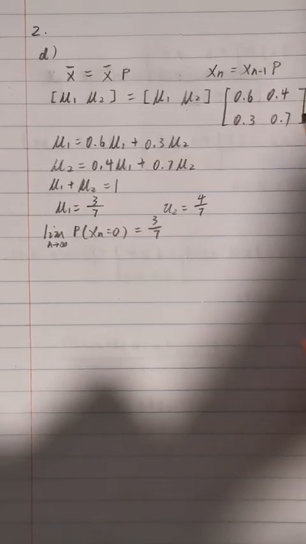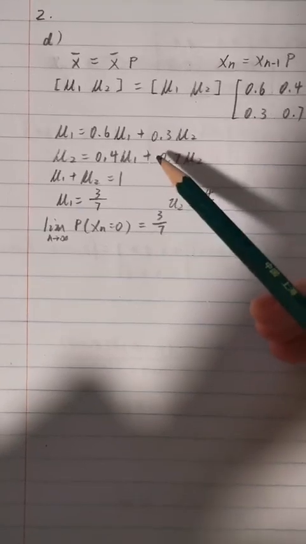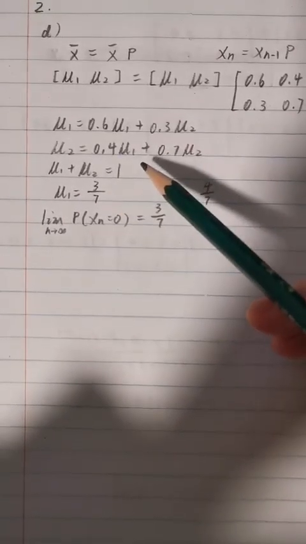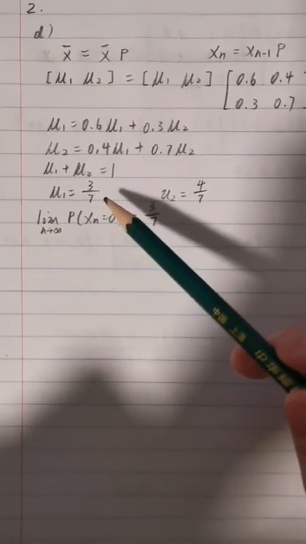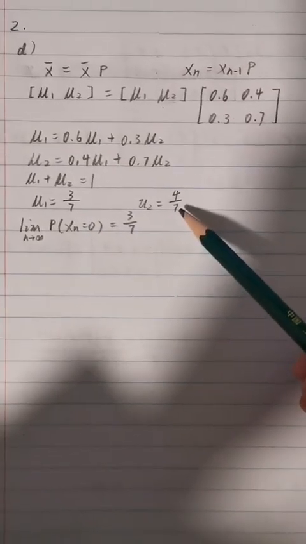With this formula and mu1 plus mu2 equals 1, we can get that mu1 equals 3 over 7 and mu2 equals 4 over 7.